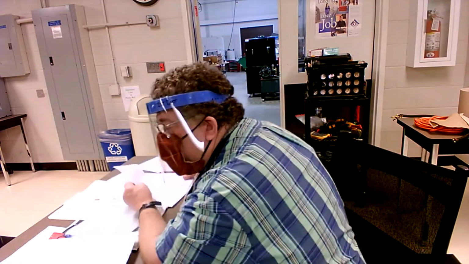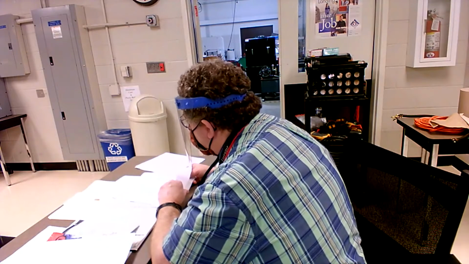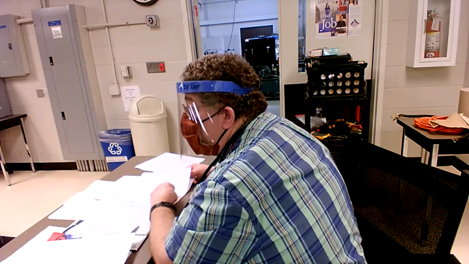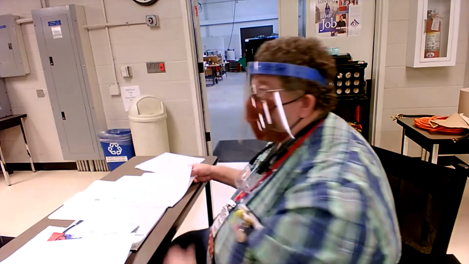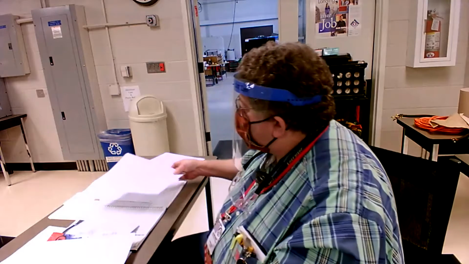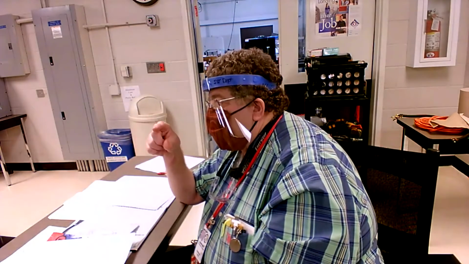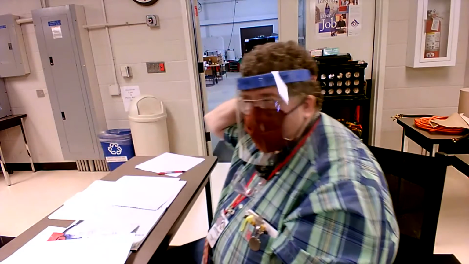Let's see. You got 1.92. Yeah, that's correct. That is right. When you put resistors in parallel and they're different values, the total is going to be less than the smallest one.